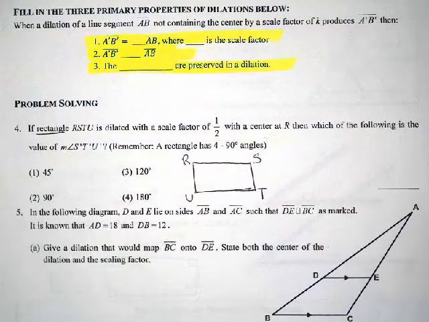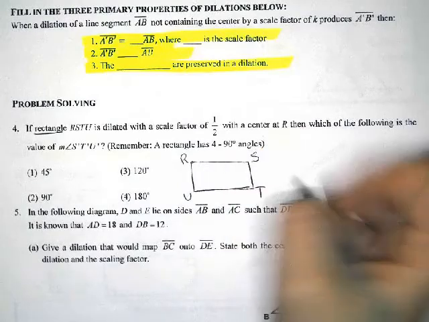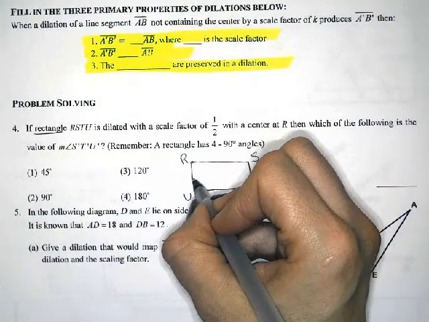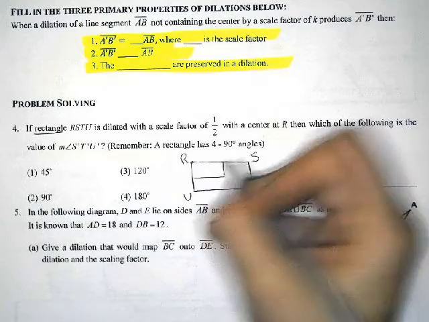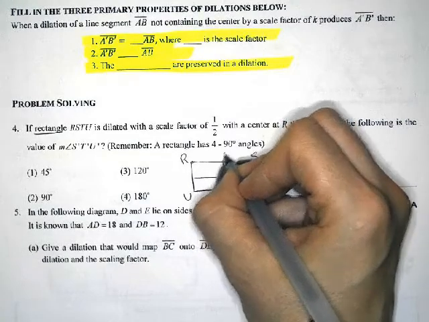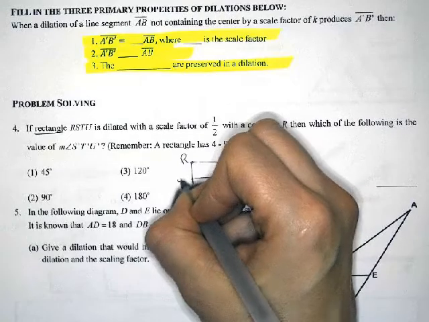R is not going to move. STU will move. So I'm going to draw it right within the image of how it would really look. It's going to get shrunk by half, so I'm going to go about halfway for each one of these, creating S prime, T prime, and U prime.